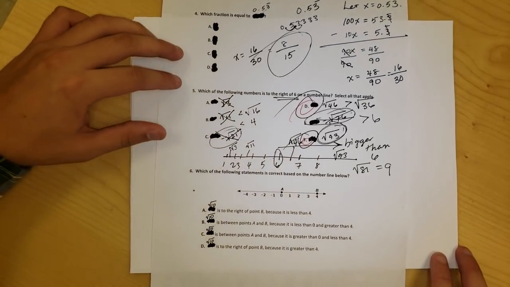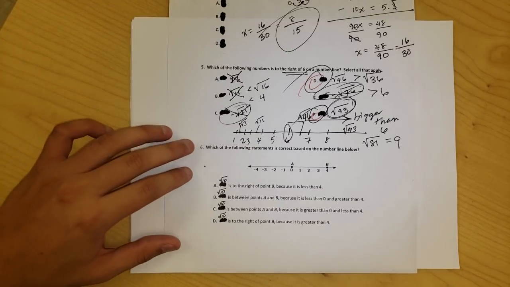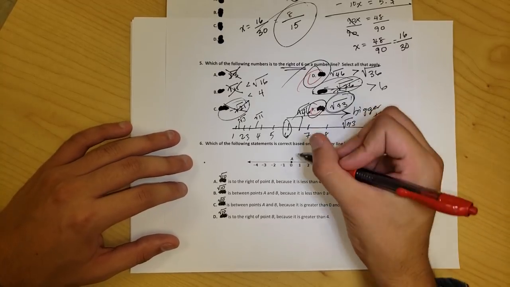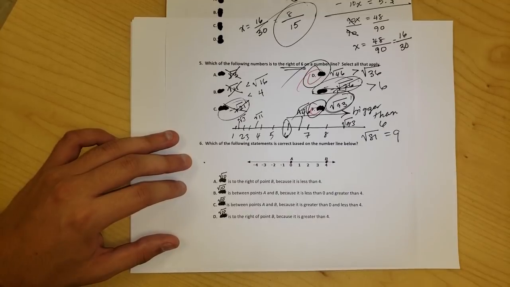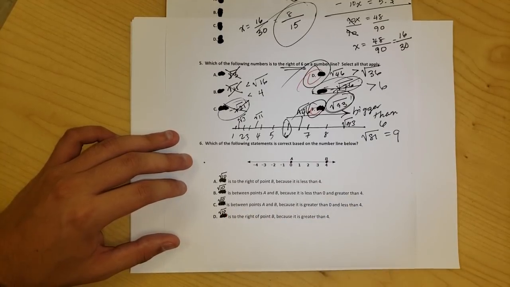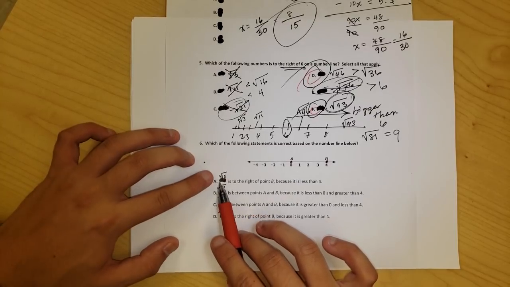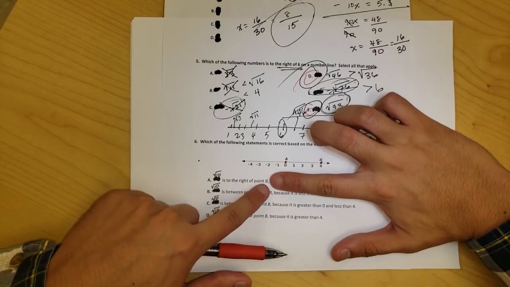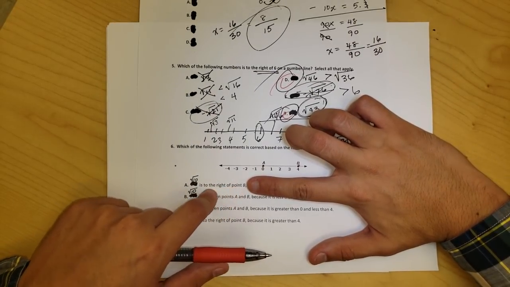So now we can go to number 6, where it says which of the following statements is correct based on the number line below. And we're given points A at 0, B at 4, and we're given some choices to choose from. The first one says the square root of 10 is to the right of point B. This one you can already see it's wrong.